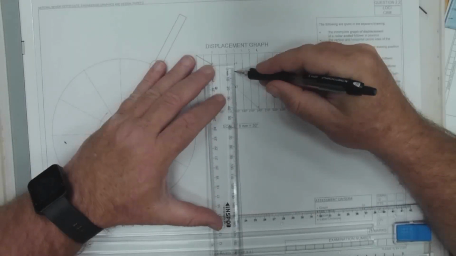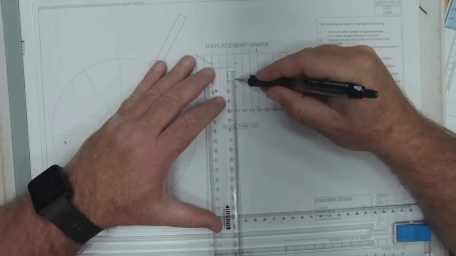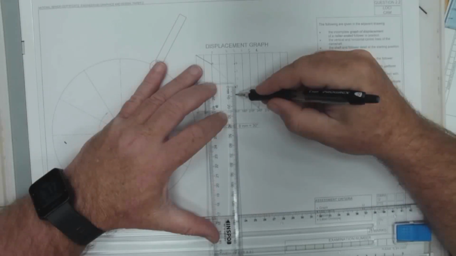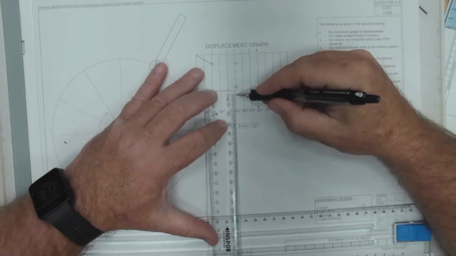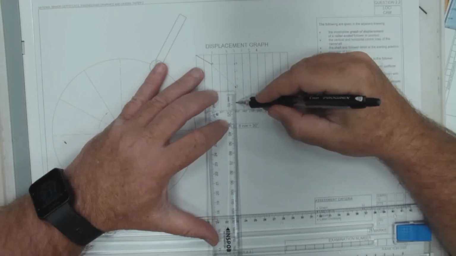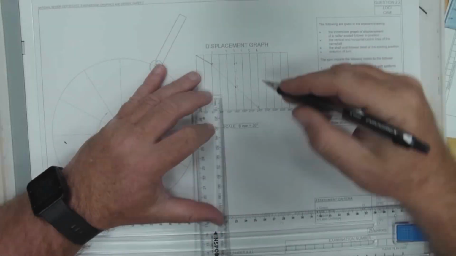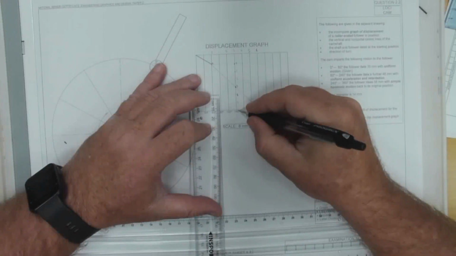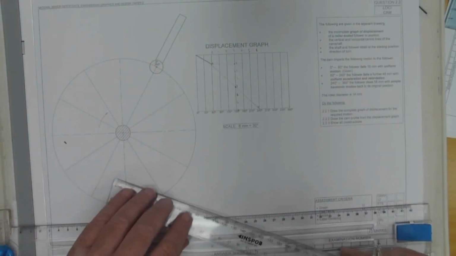There's 1. Our next 8 millimeters. There's 2. There we've got 3. 4, 5, and 6. That was great.